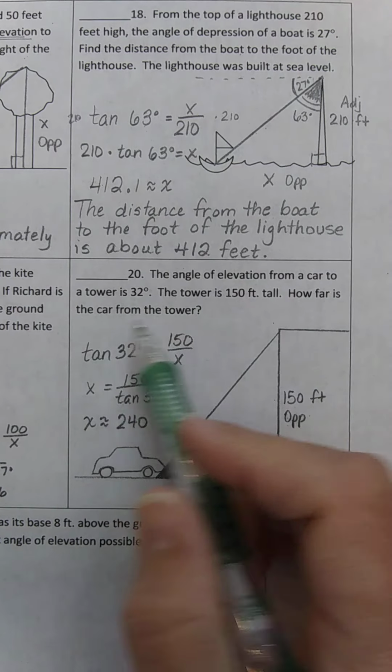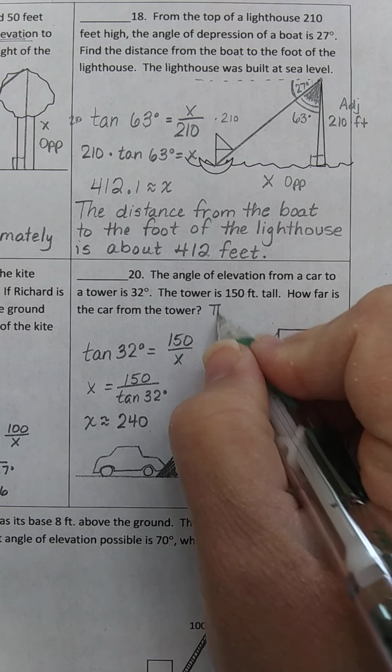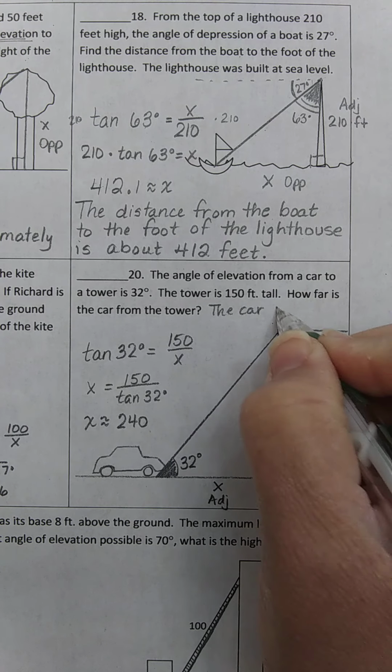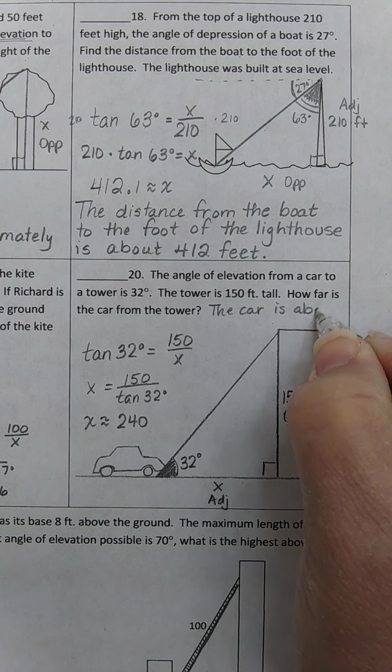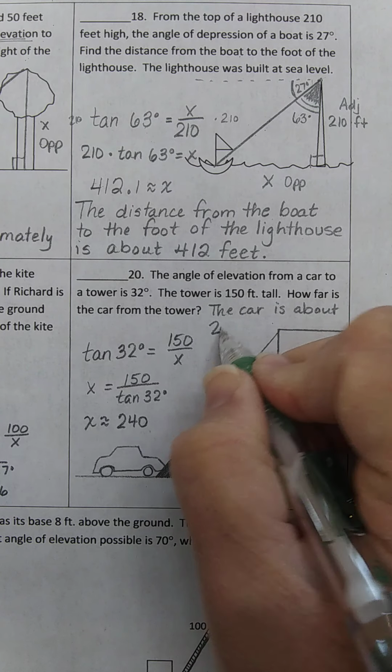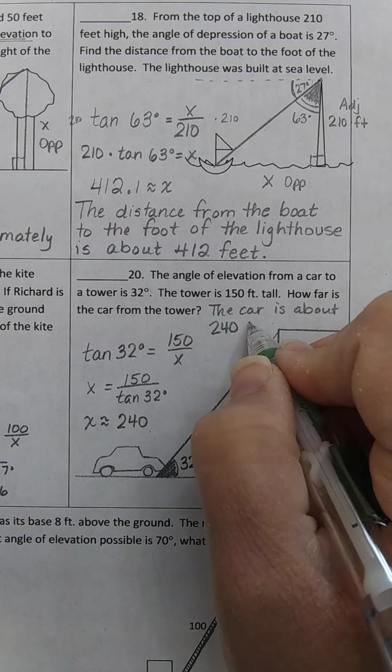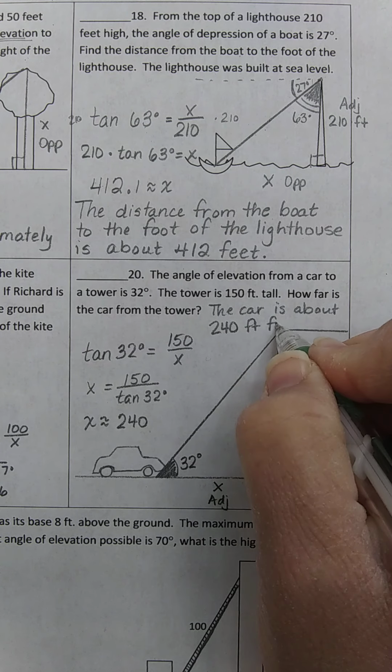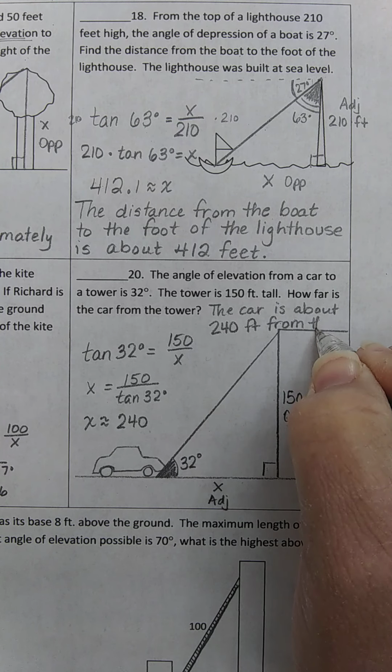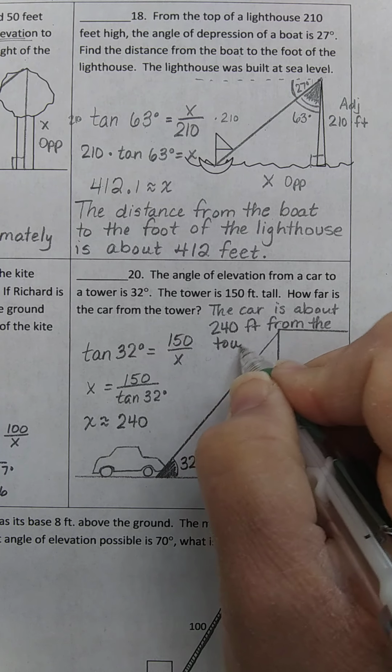And answer, how far is the car from the tower? The car is about 240, what's our label, feet from the tower.